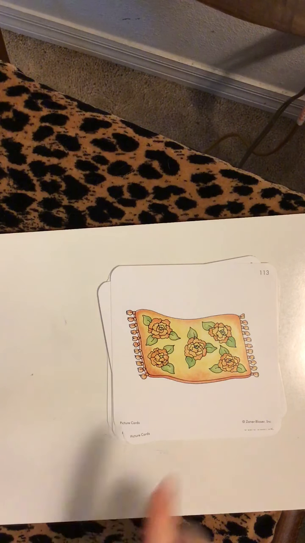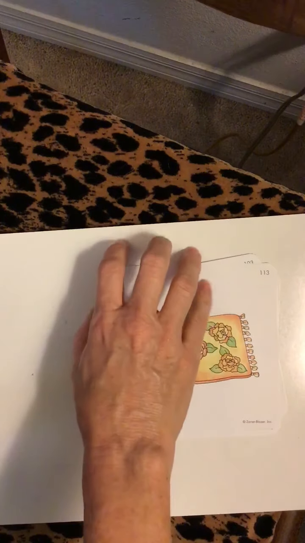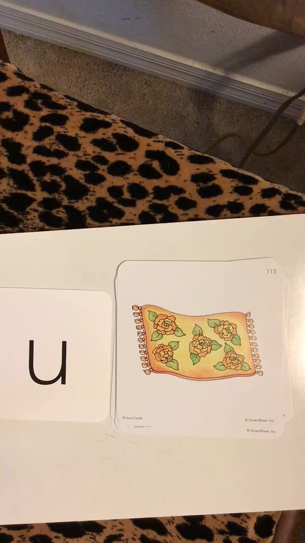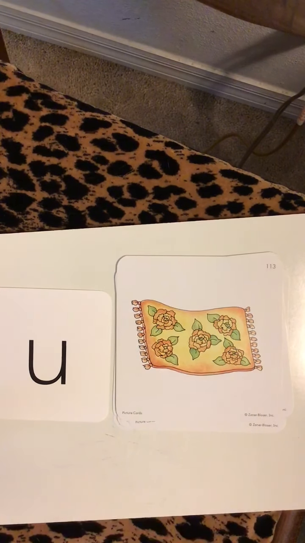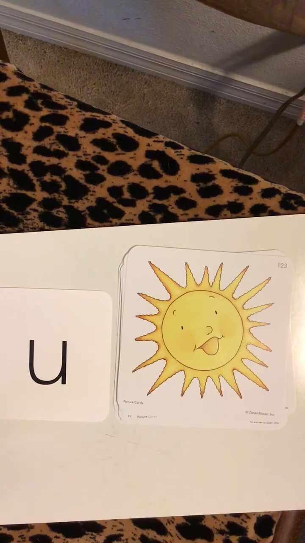This is a rug. It's like a small carpet that you put on the floor. What middle sound do you hear in the word rug? Is that a U? You better jump and say rug. Next one, listen and repeat. Sun. What middle sound do you hear in sun? Is that a U? You better say sun and jump.